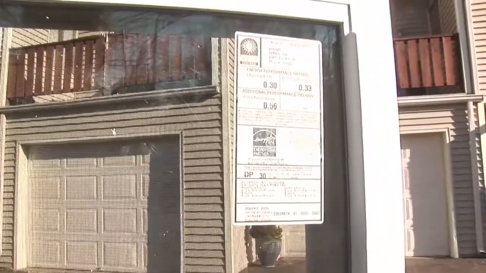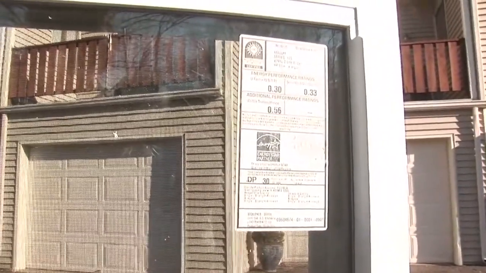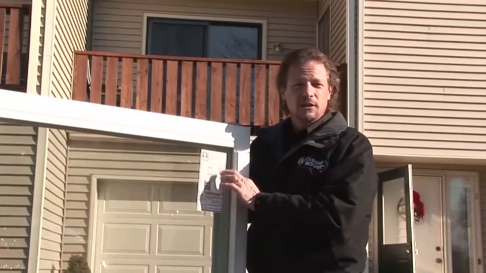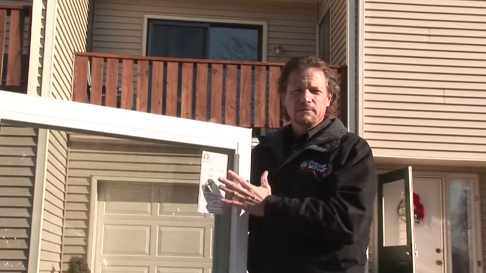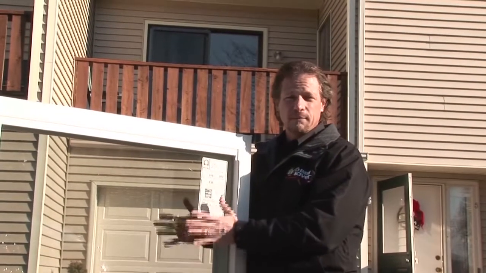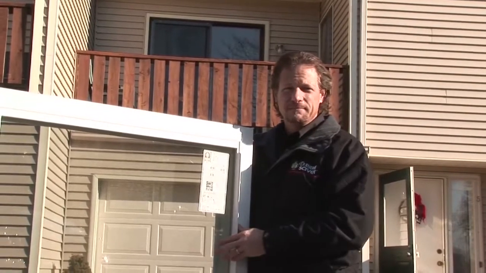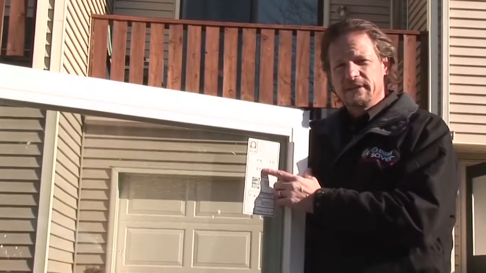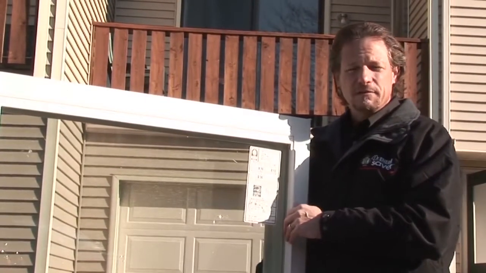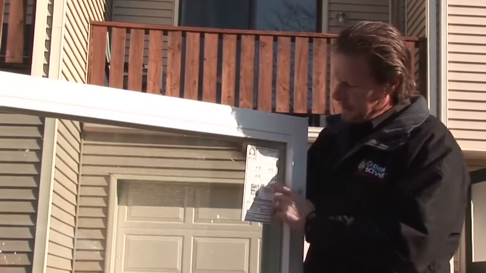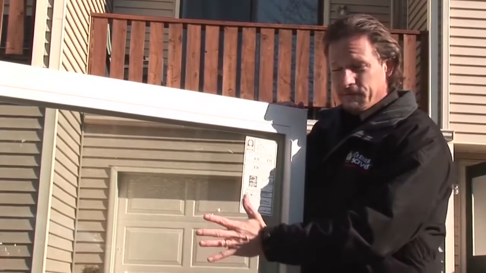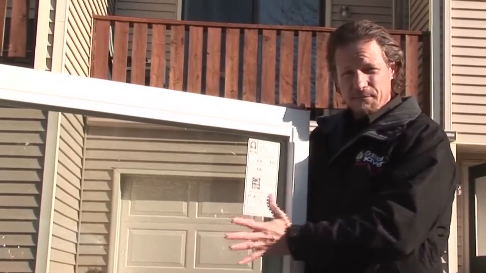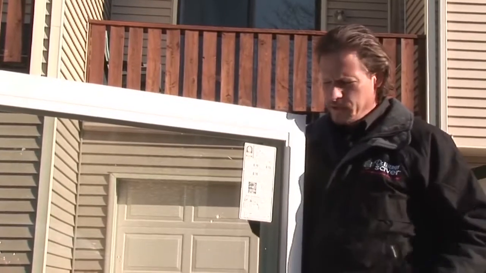We also have another rating called solar heat gain coefficient. This window is 0.33. The lower the number, the better. And this measures how well the window is at blocking the heat from the sun. We have a visible transmittance rating. That's 0.56. It lets 56% of the visible light through there. And in the process of reflecting heat will also block some of your visible light like sunglasses would.